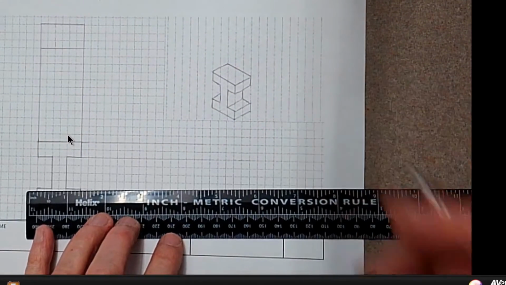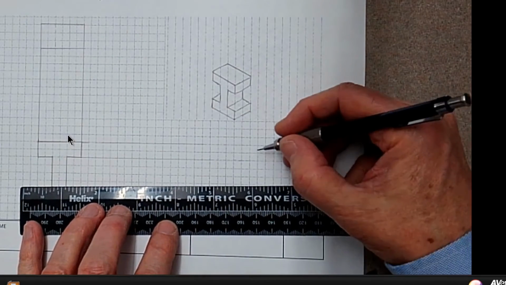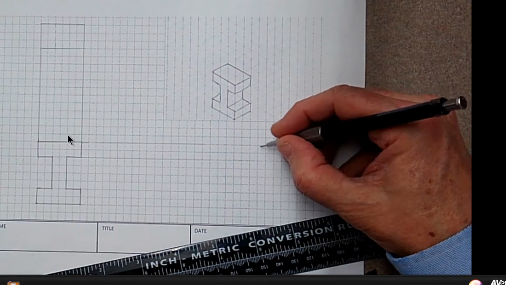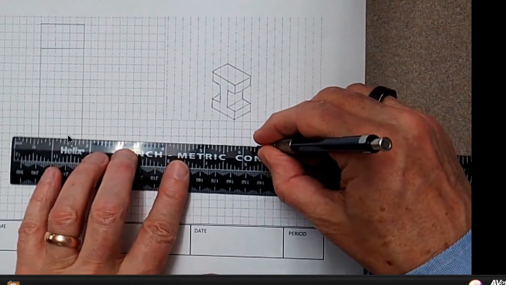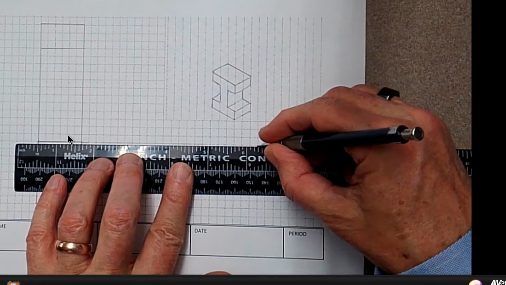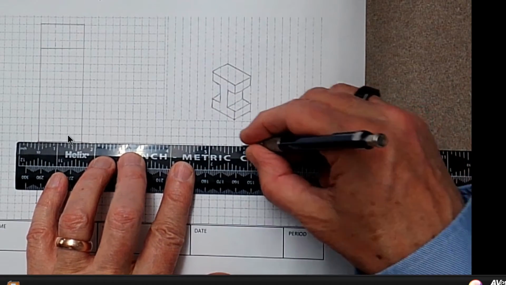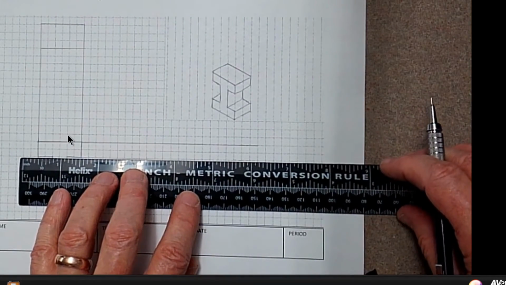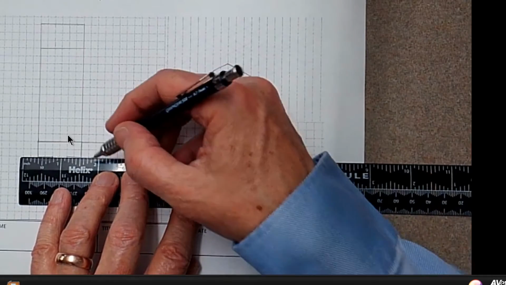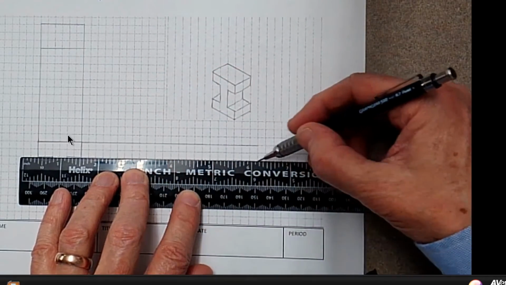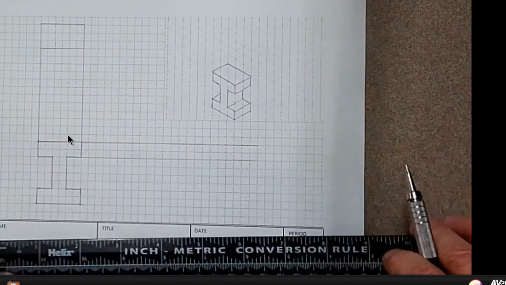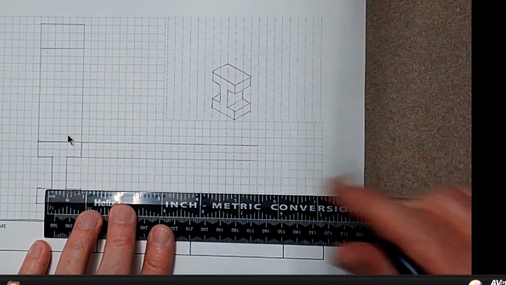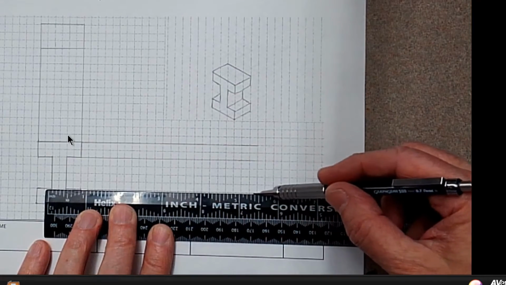So I think I went to about here. So I'm going to redraw my guidelines. Nice and light. I'm using a 4B lead, so it's a little bit easier to see, and it erases a little bit better.